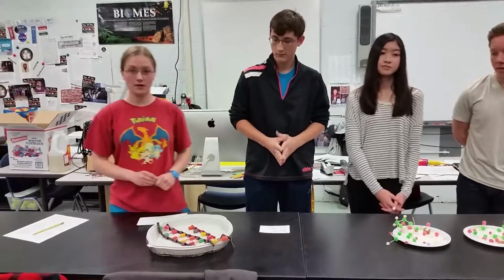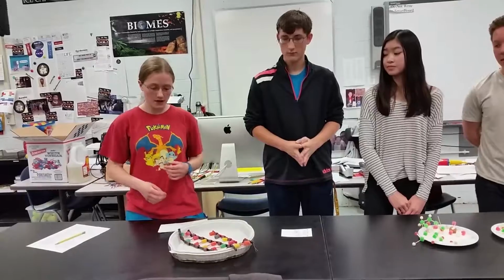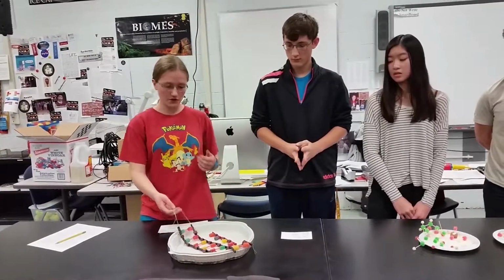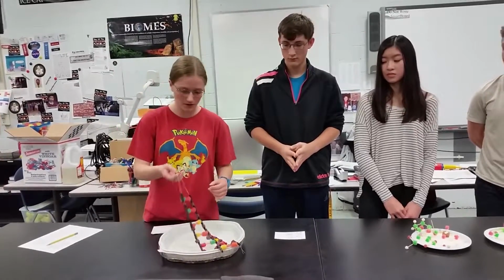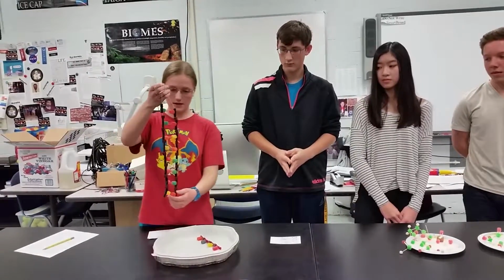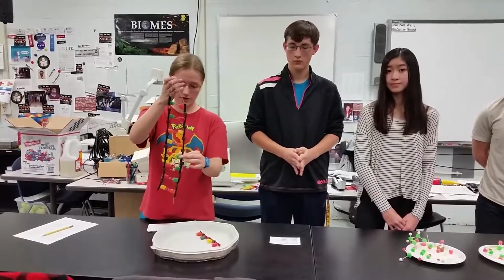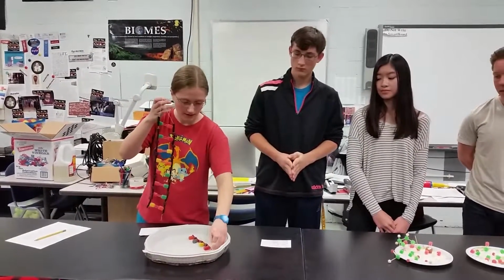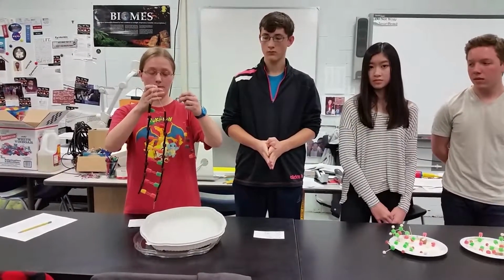Alright, so DNA and RNA, the distinguishment between them two is not just the difference between the nucleotides. There's also the difference between the pentose sugar within the nucleotides. As you can see from this DNA here, you have black licorice, which is representing the different sugar groups. And as you can see in the RNA here, you have red licorice, which is representing the other sugar groups.